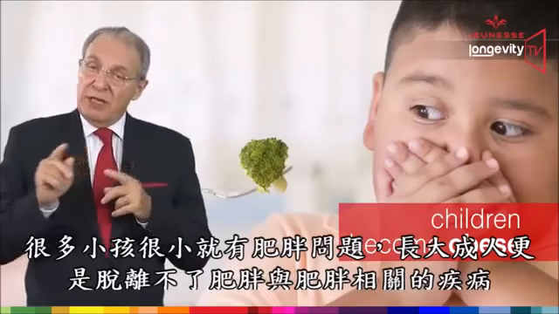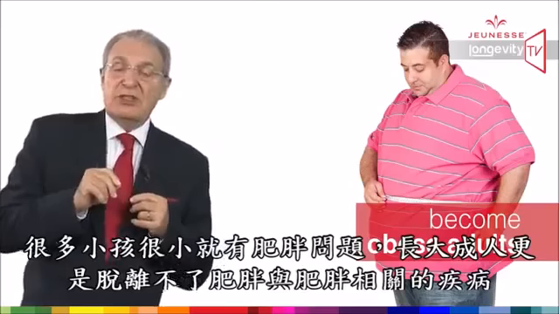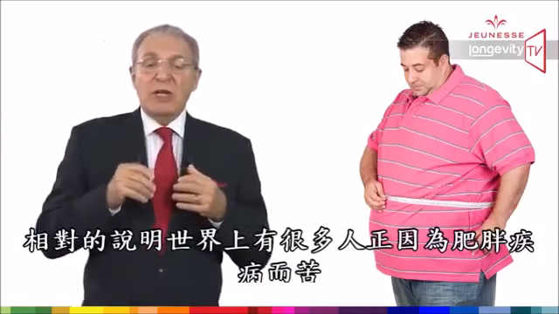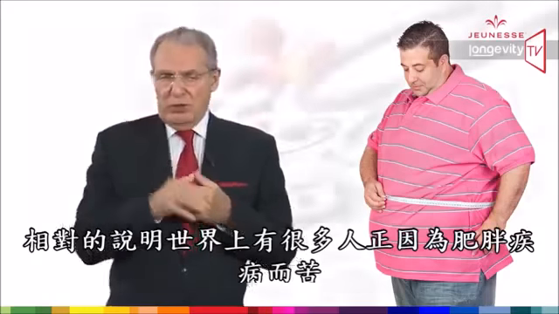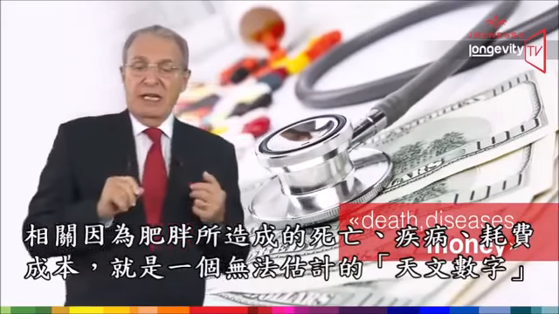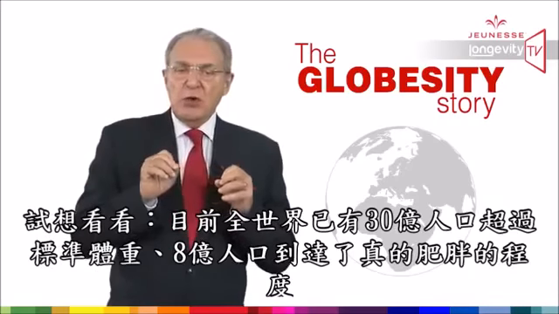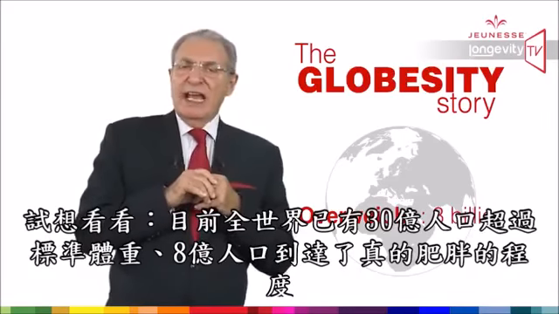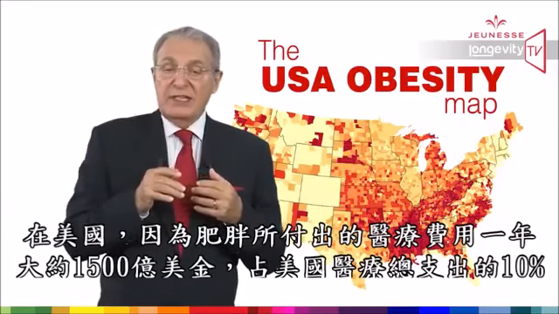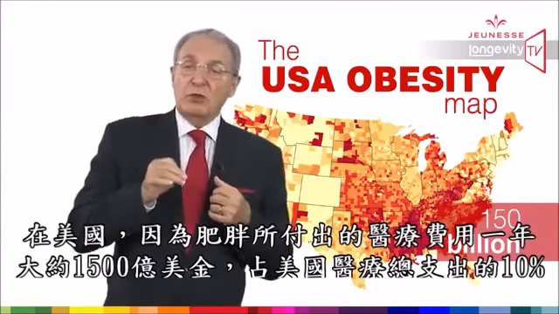Many children become obese and then become obese adults. The diseases associated with obesity, such as heart disease, cancer, and especially diabetes, will explode. That will mean a lot of sick people all over the world. The cost in terms of death, diseases, and money spending is just astronomical. Think about today. There are in the world about 3 billion people overweight and 800 million really obese. The cost of obesity in the United States is about 150 billion per year, which is 10% of the total US medical cost.